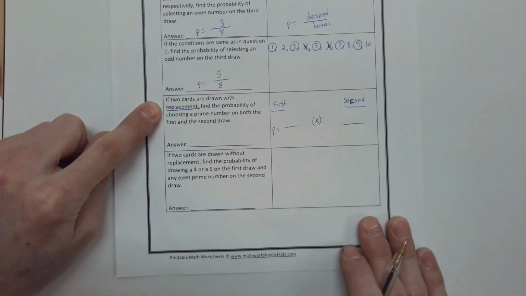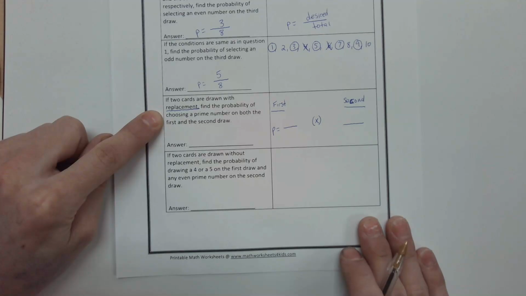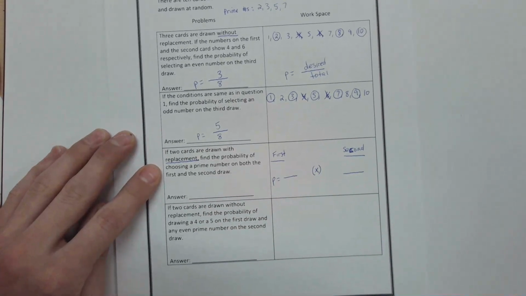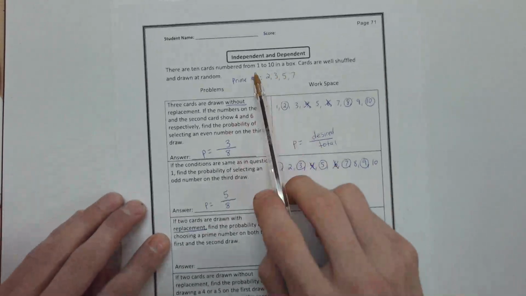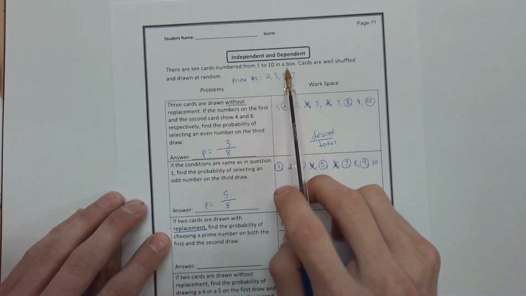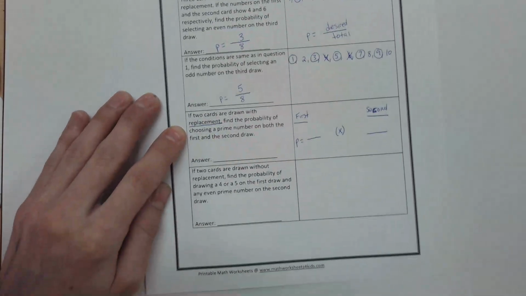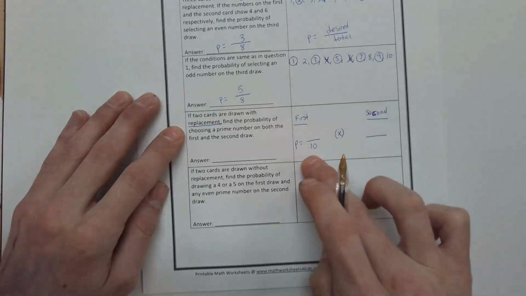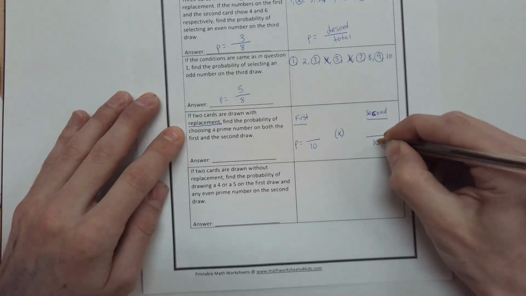Find the probability of choosing a prime number on both the first and the second. So what is our total? How many numbers do we have to choose from? We have 10 to choose from. Now here's the thing, we are replacing the cards, so the total on the second one is also 10.